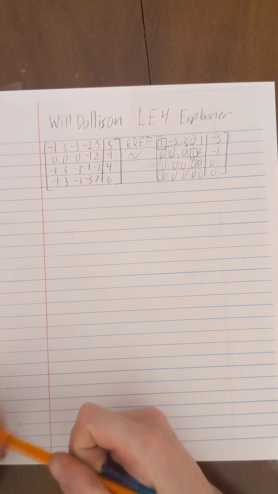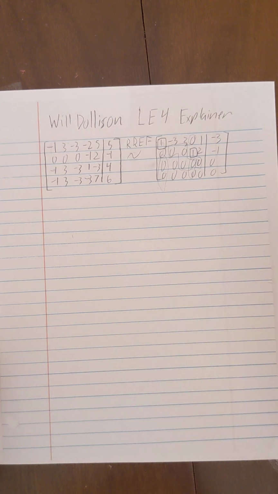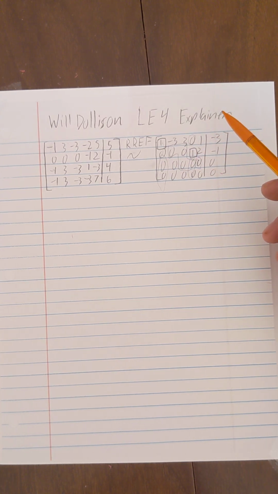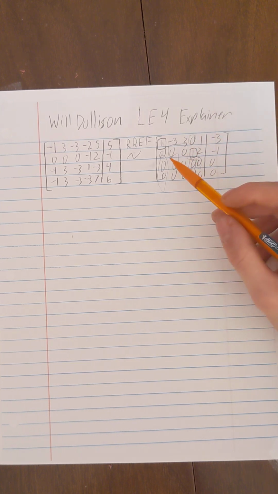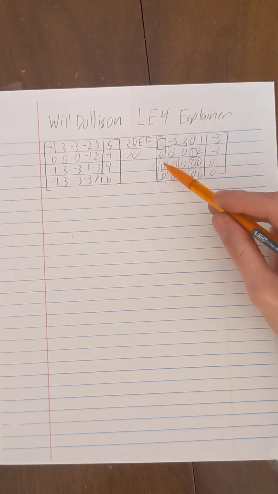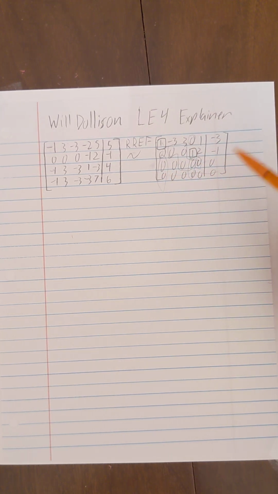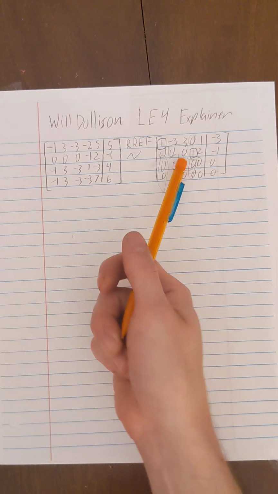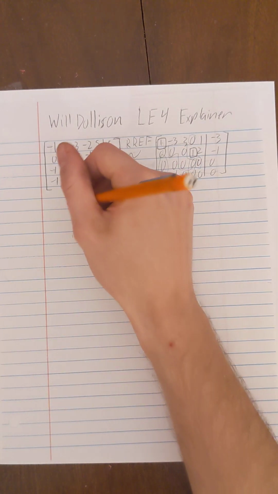And other than that, there's another rule for cleanliness, or a nicer way to put it is you put all the zeros at the bottom. So you see how these two rows at the bottom are nothing but zeros. That is another rule of RREF, but that one is just taken care of by reordering rows. And what this means is we actually get an equation like this.